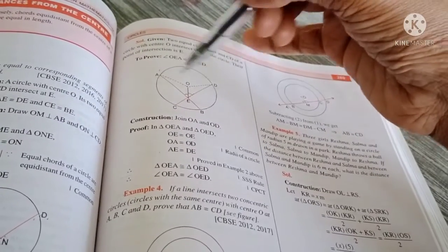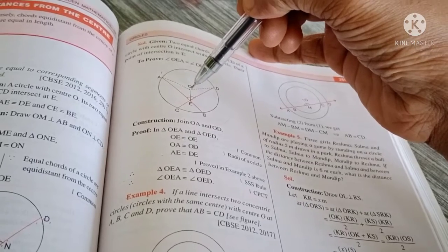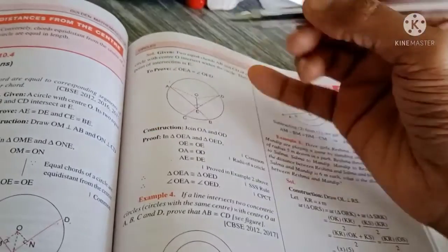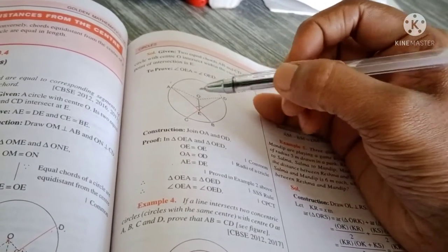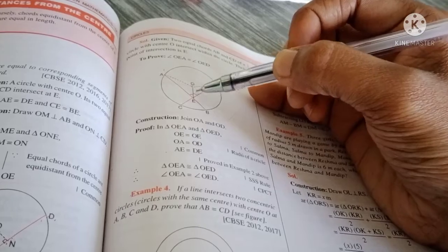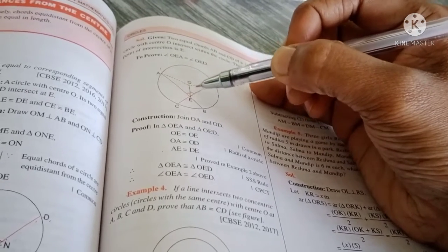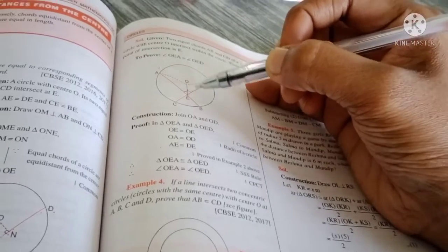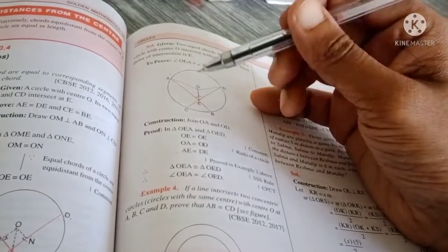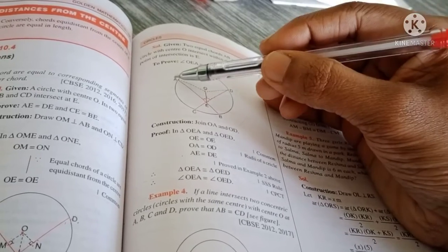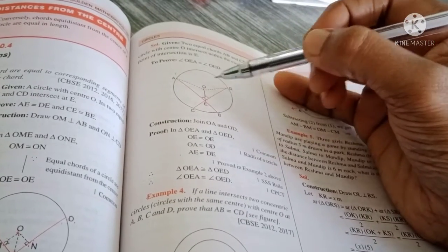So we draw two equal chords AB and CD of a circle with center O, intersecting within the point E. We need to prove angle OEA is equal to angle OED. These two angles, we need to prove that they are equal. So for that, we join OA and OD. Now you get two triangles AOE and DOE.